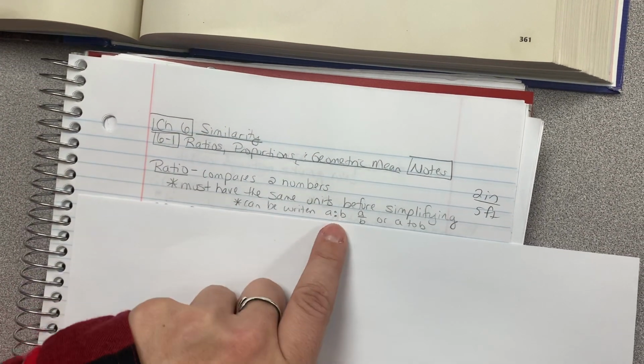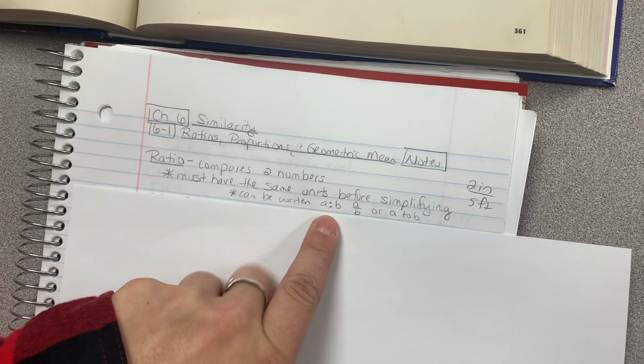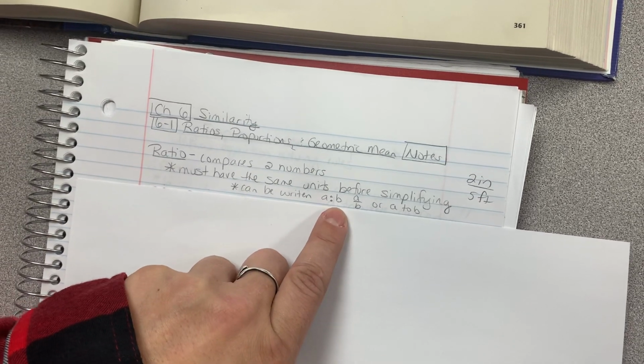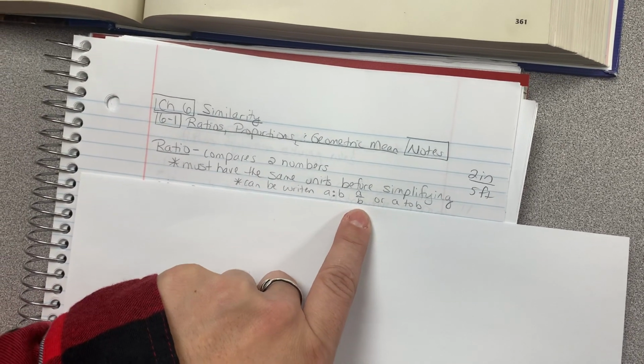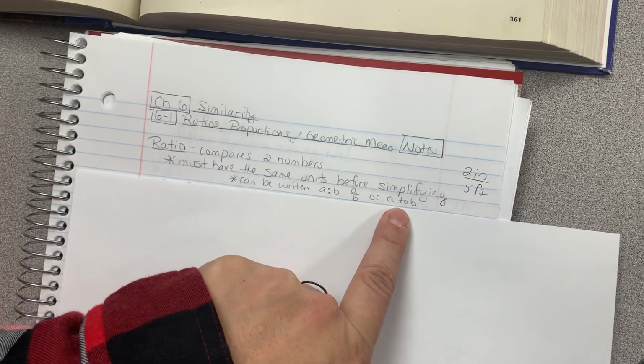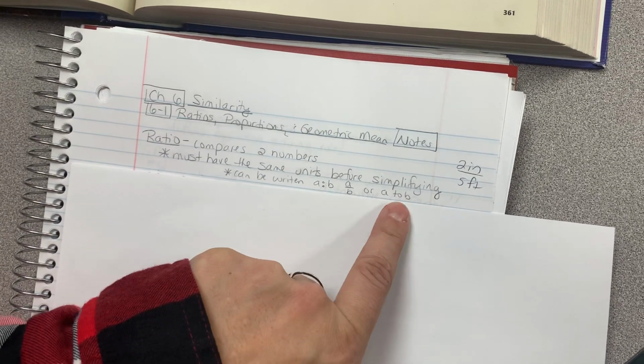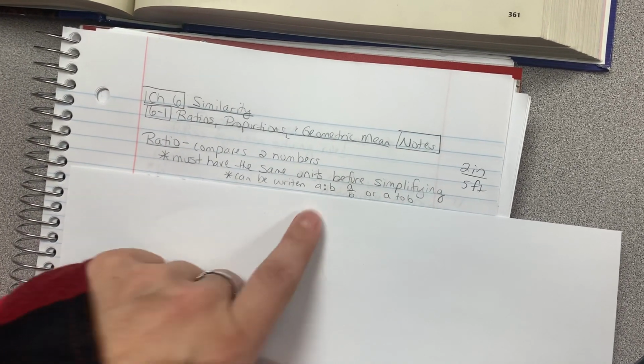It can be written 3 ways. With a little colon between it, a number, a colon, and another number. It can be written to look like a fraction, or it can have the word TO in between the two numbers. All 3 of those are proper ways to write a ratio.